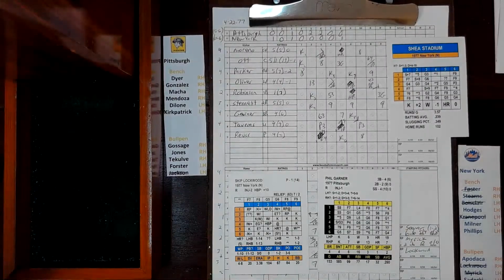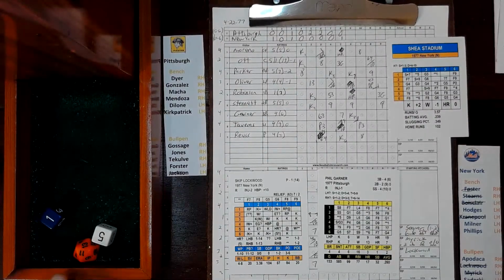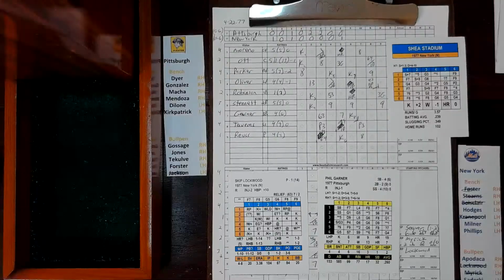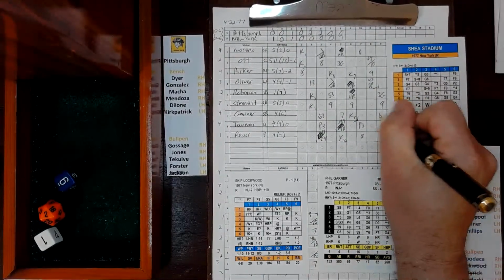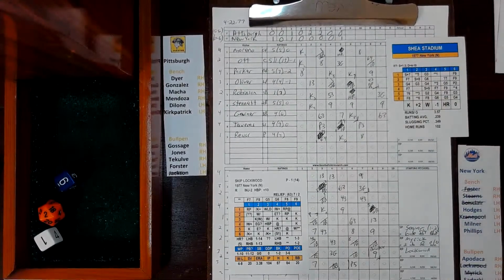Here's Garner. 1-5, strikeout 11, too high. 6-1, star 4, ground ball to short. So Lockwood pitches a 1-2-3 ninth.